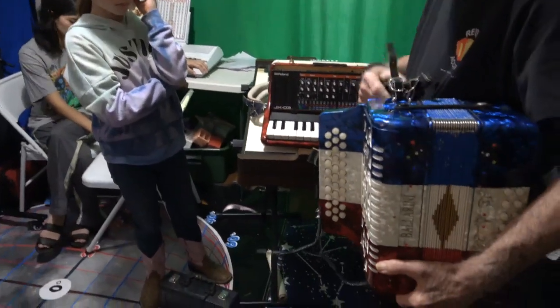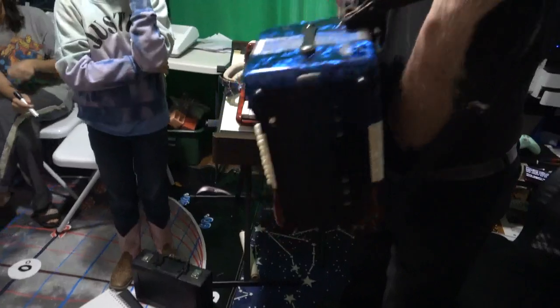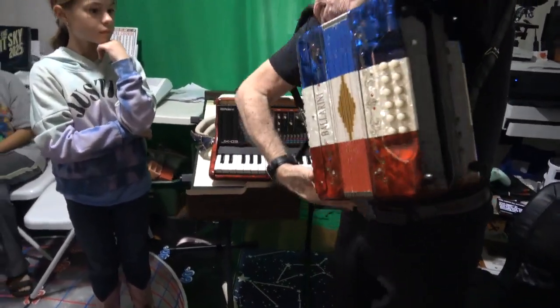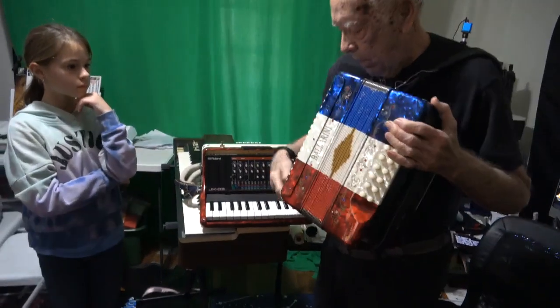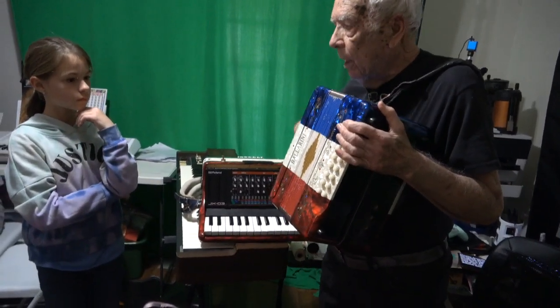This again is an acoustic accordion, not hacked. We've actually hacked 3 accordions in different ways, okay? And this is what you call a diatonic accordion. This is not a chromatic.